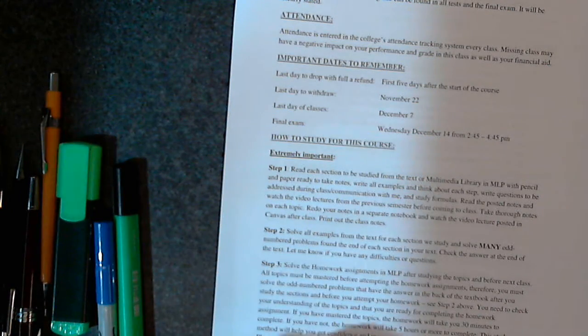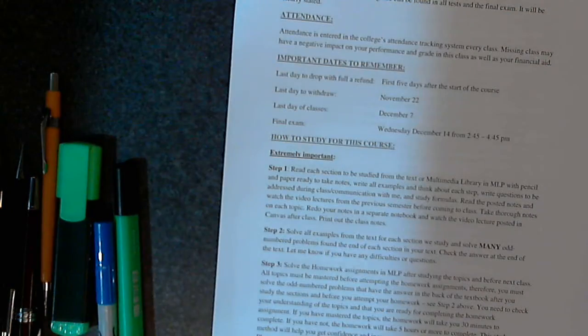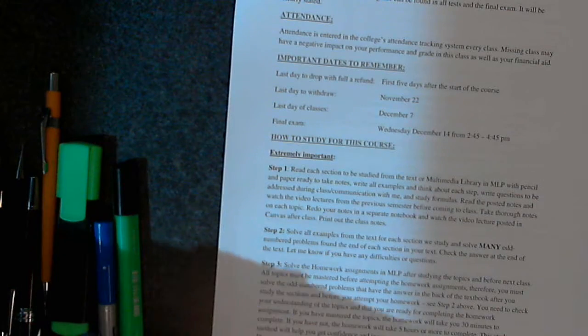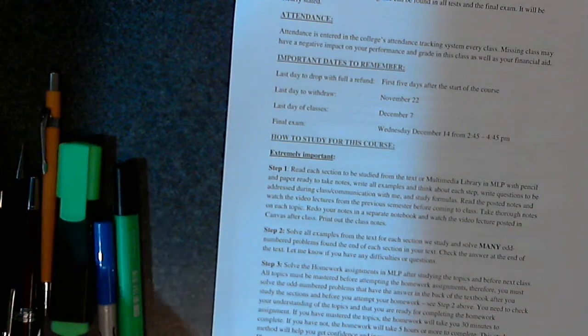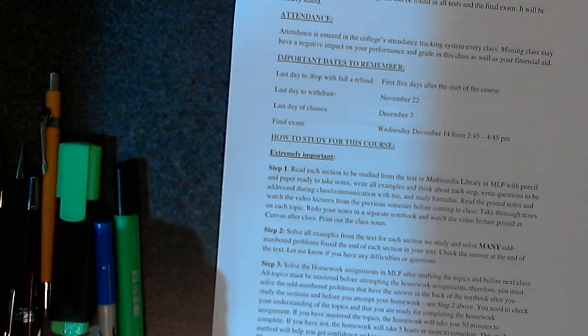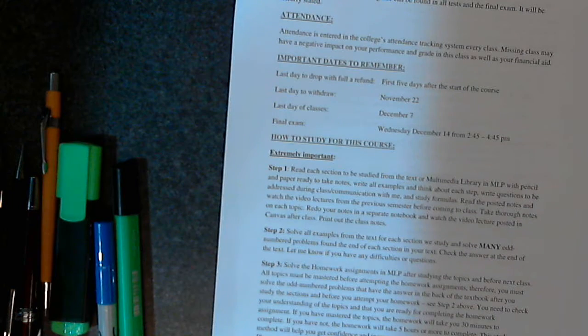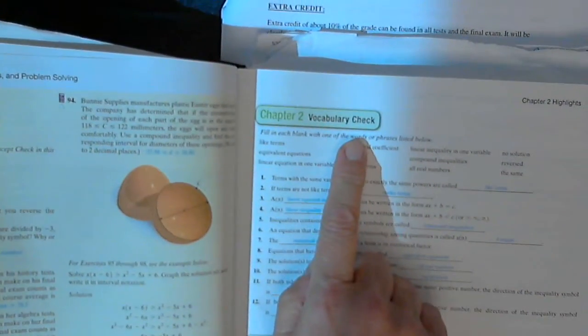I'm ready. I can pick any problem from that section, similar to what we did in class, and I should be okay. And you have also at the end of each chapter what is called highlights. I really like to show my students this because sometimes they omit this. So here it is. I really, really like this section right here. Let's say at the end of chapter 2. The end of chapter 2 has a vocabulary check. It has highlights. And it goes on and on.